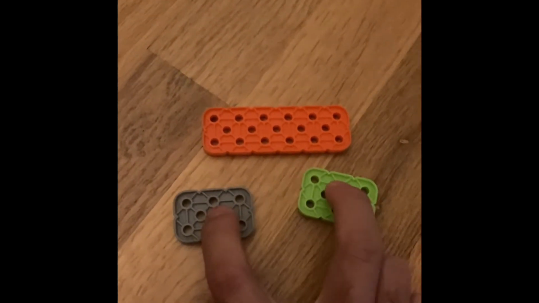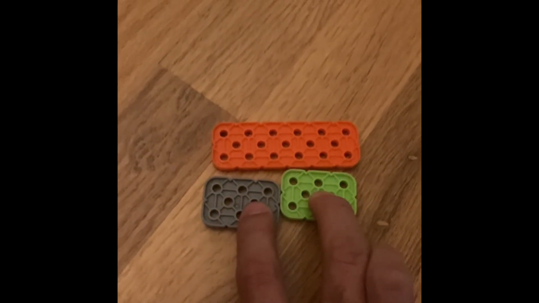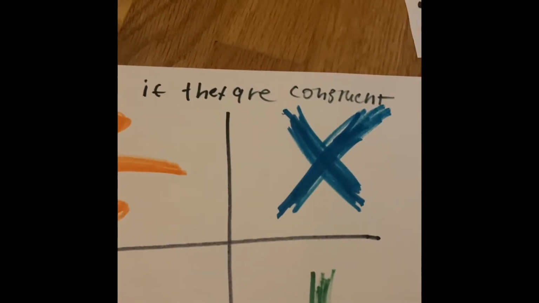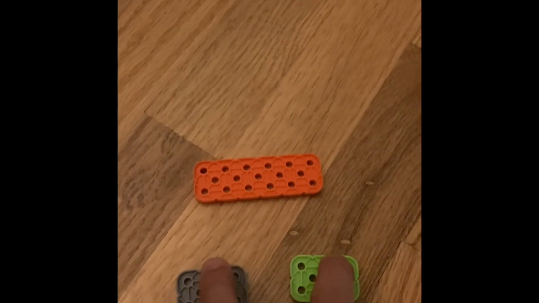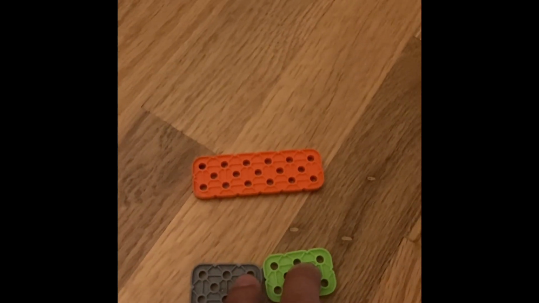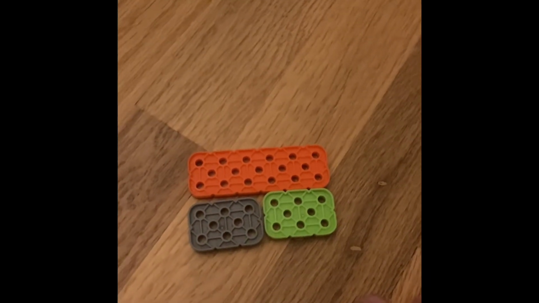But gray and green are congruent with each other. Merge them together and it's congruent with orange. So that is the multiplication property. Two smaller congruent segments or angles, combined, are going to be congruent with a much bigger object.